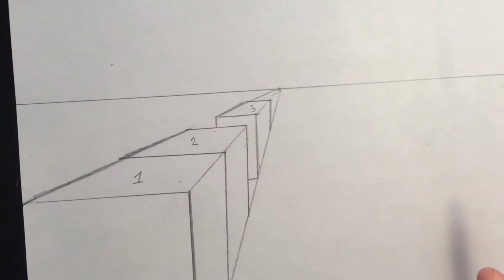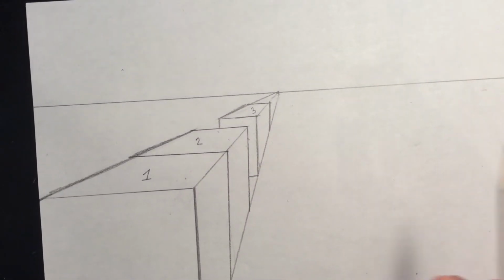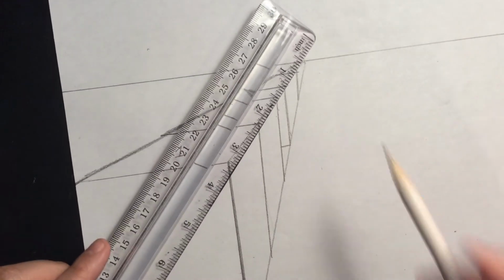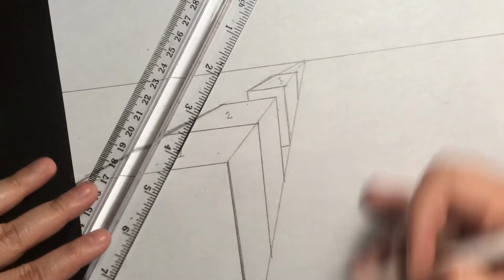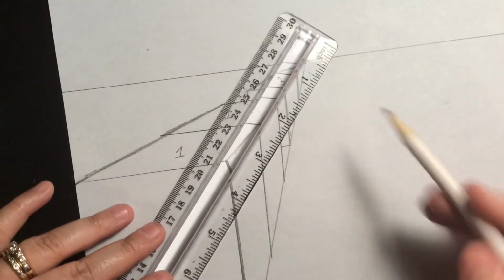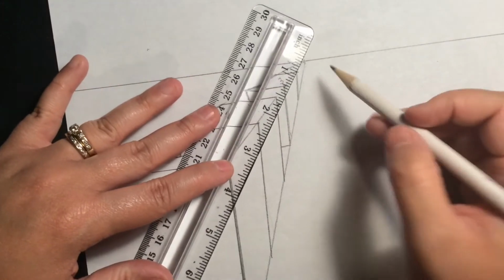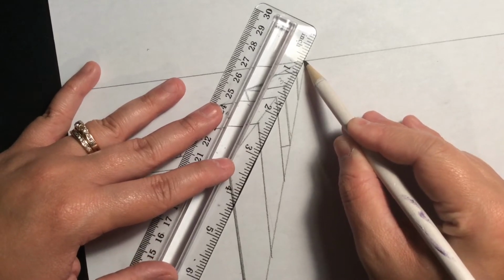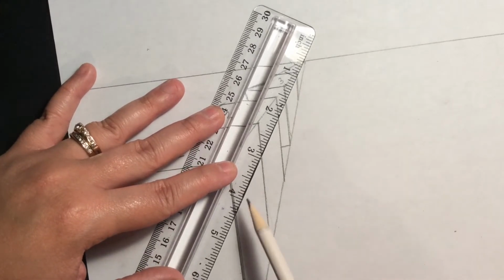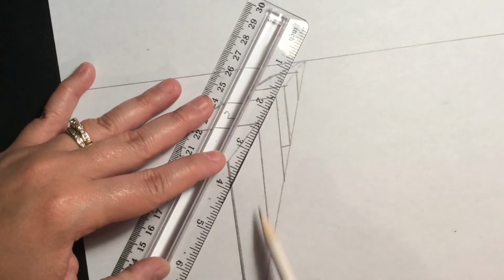So that is that. Now we're going to go ahead and teach you how to do doors and windows. Now doors and windows are just the same. We're just going to tweak it just a little bit. So the first thing is I'm going to put my pencil right on my vanishing point, and I'm going to figure out how high I want my door here.